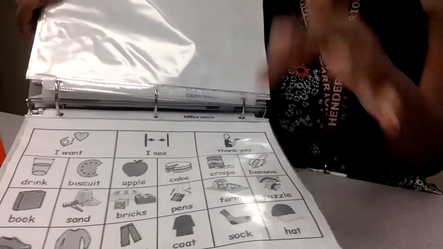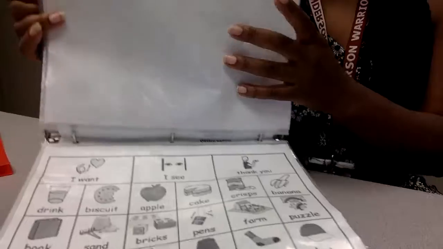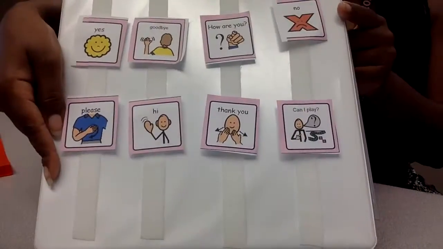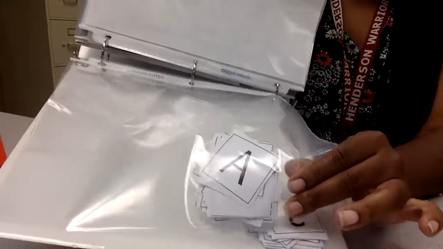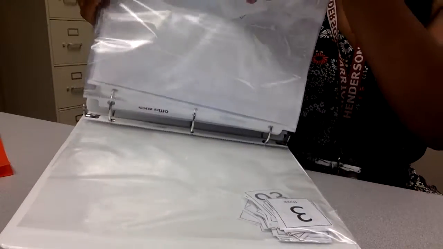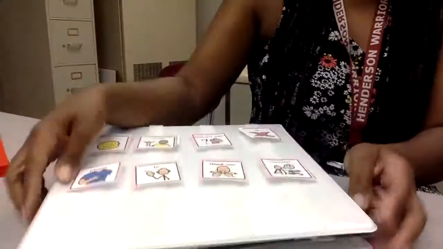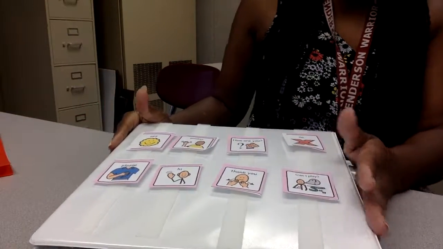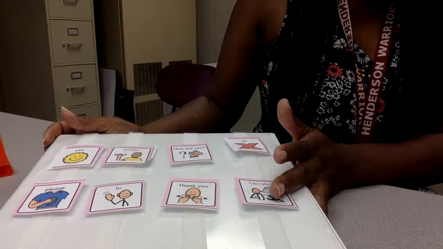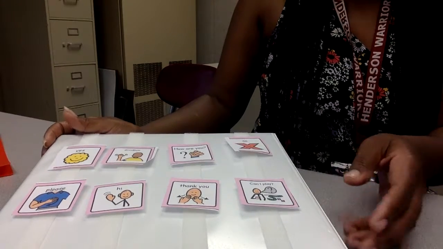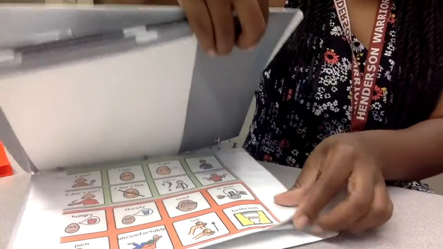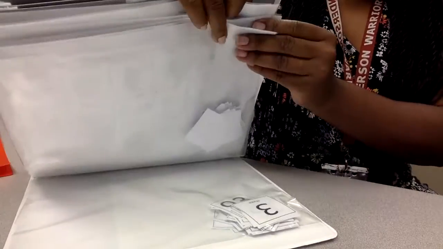And just some other things that you can actually take from here and use in a lesson up here. I also have some more letters, and I have some numbers in here so that it's easy to switch your lessons within this PEC system. So you can switch from lesson to lesson with ease, because the rest of what you need is back here.